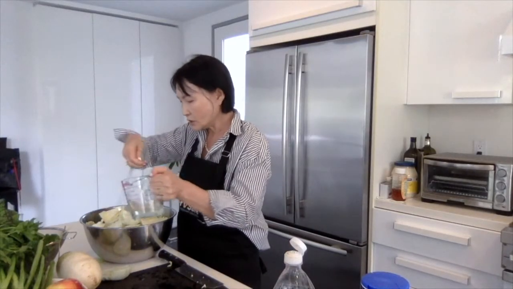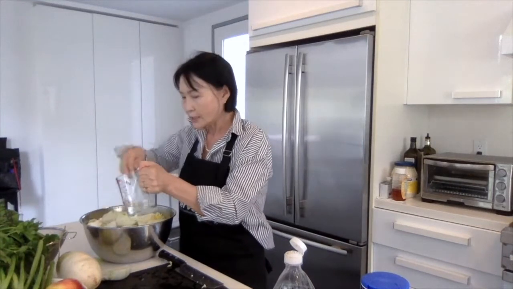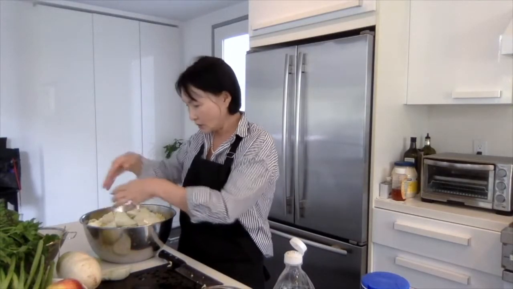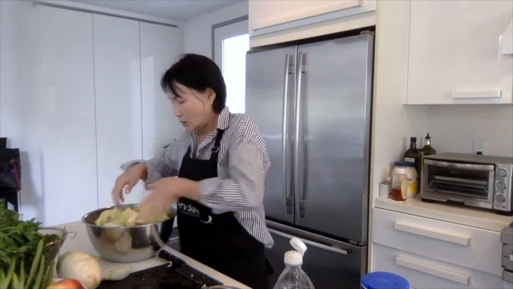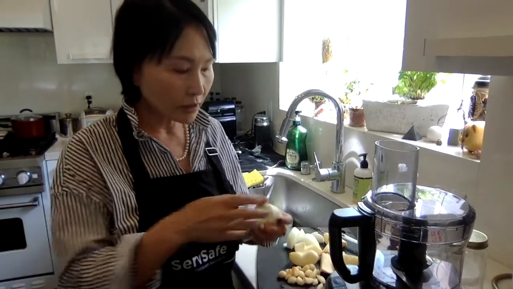Okay. So I'm gonna set it aside, and then next, I'm gonna show you the sauce that mixes with all of these ingredients. All right. So before mixing with red chili powder and everything, this is the sauce base.